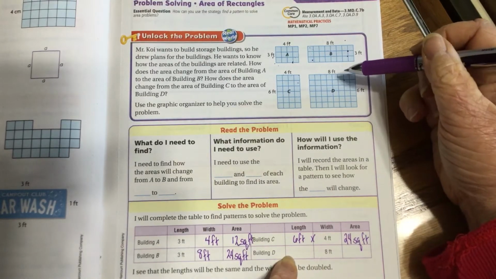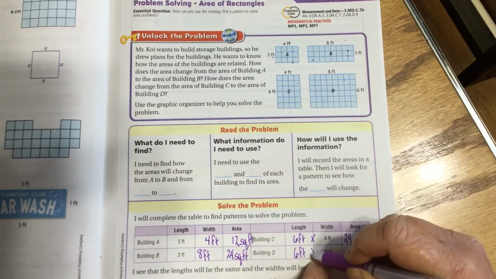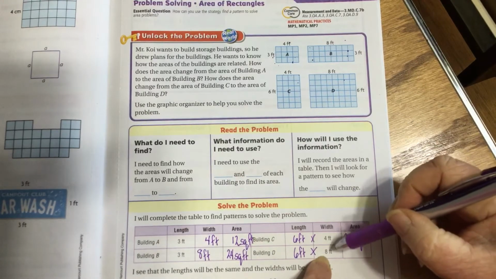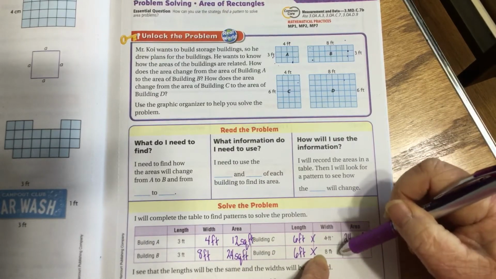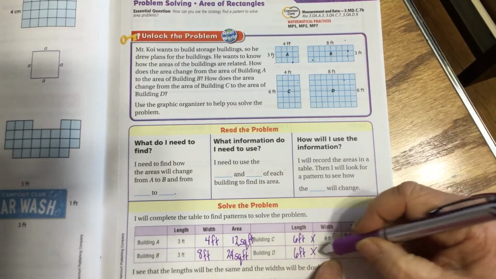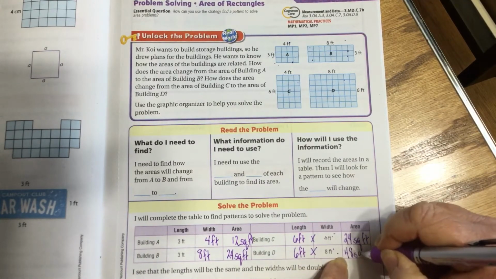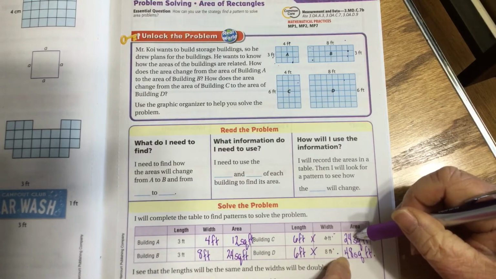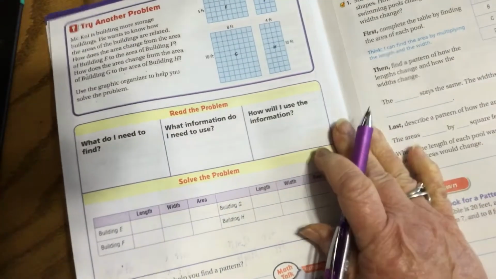On building D, the length is still 6 feet, but the width is now 8 feet. So if our pattern holds true, because I doubled the width, sorry about that, guys, the length stayed the same. I doubled the width. Then 6 times 8 is 48 square feet. And 48 is twice the size of 24. So, moving on to page 664.